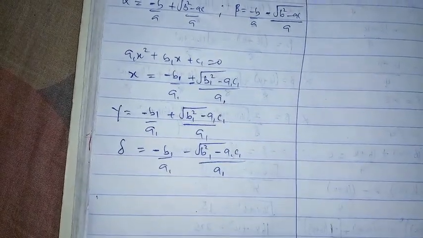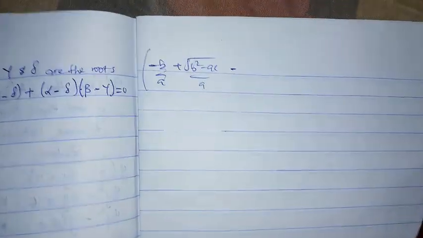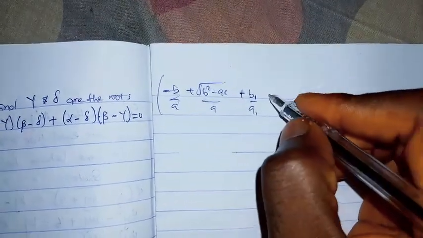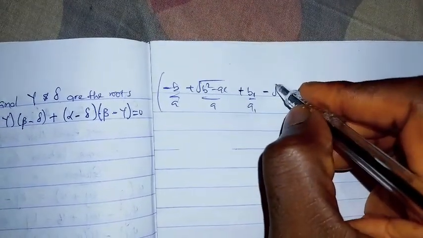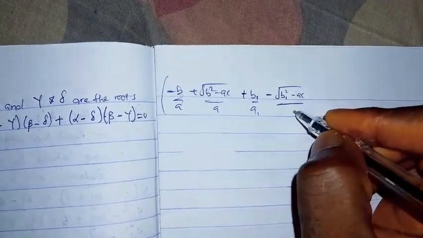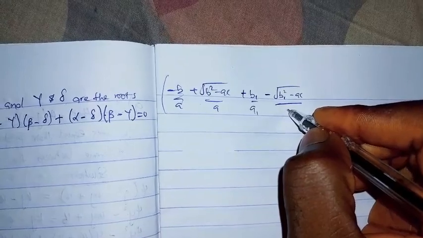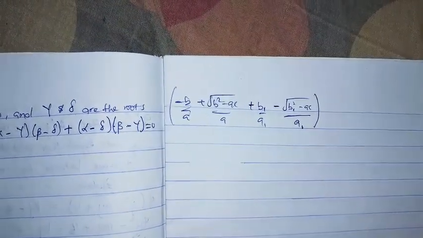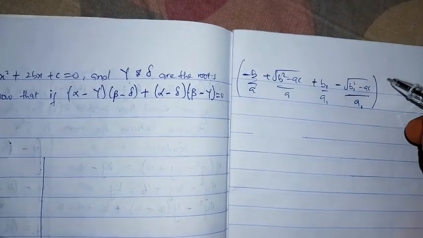So in this case, it becomes plus b1 over a1, then minus the square root of b1 squared minus a1 c1 over a1. Okay, so this is alpha minus gamma.